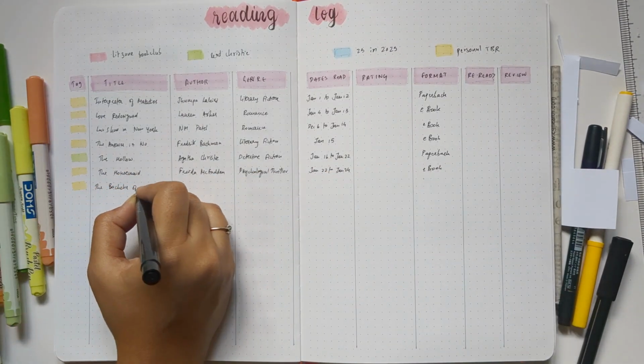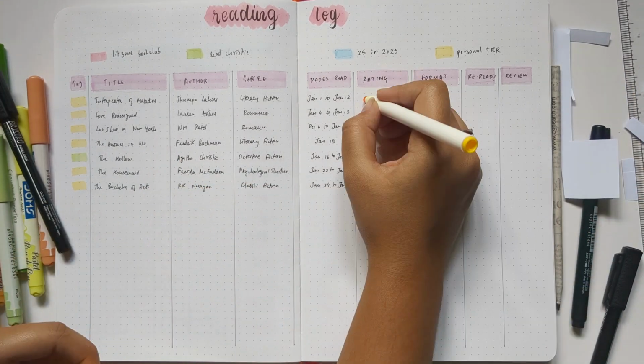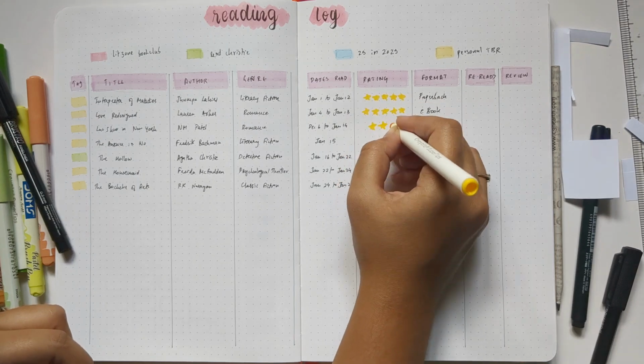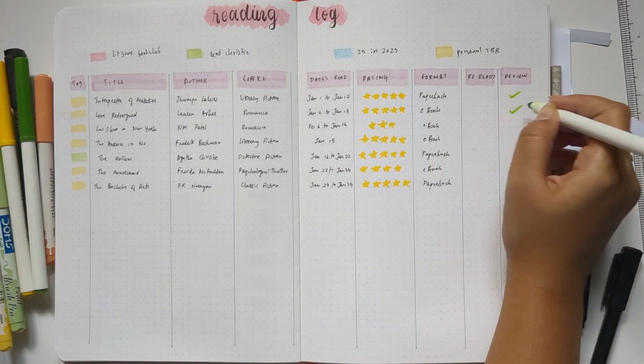So 25 in 2025 is something I started this year. Basically, I made a list of 25 books that I absolutely have to read this year. So anyways, yeah, that's how my reading log spread is done.